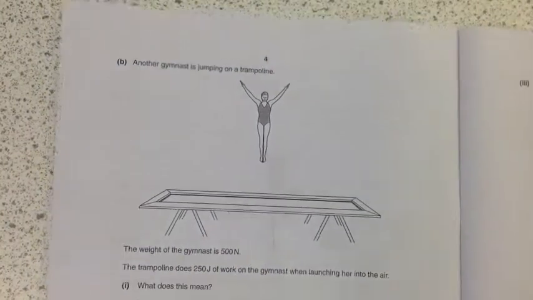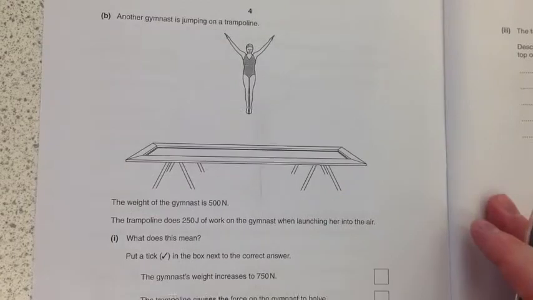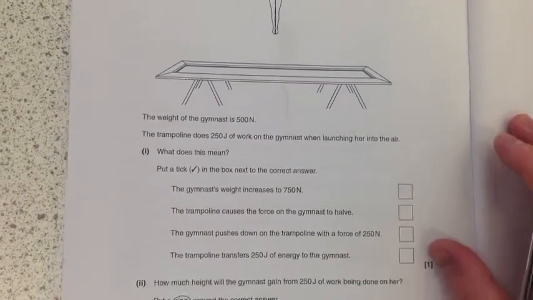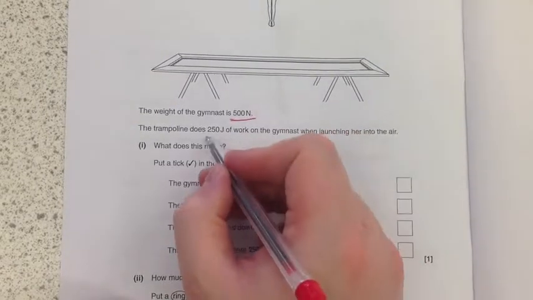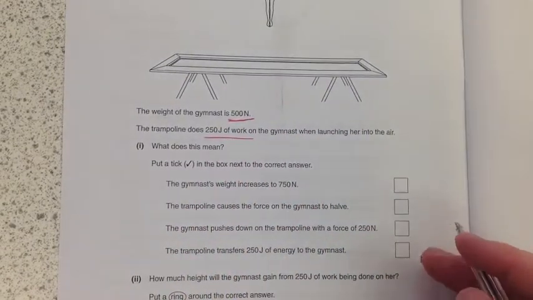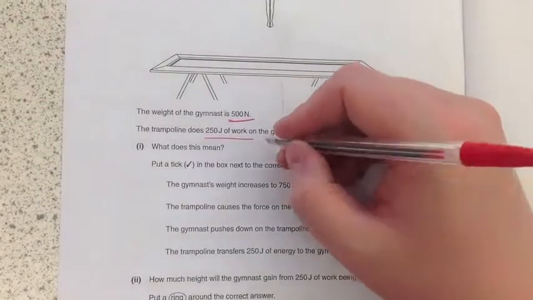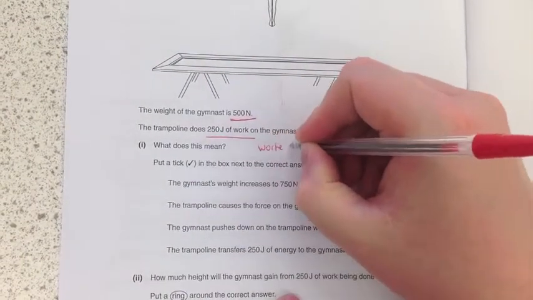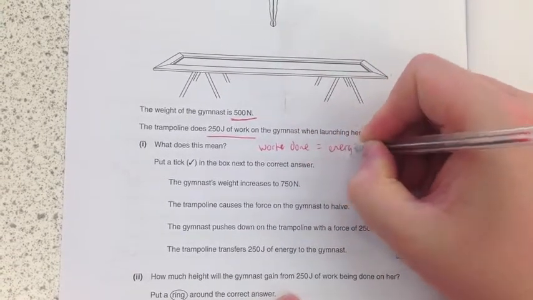So we're now looking at the same gymnast, but on the trampoline. So let's have a look at what the question says. It says the gymnast has got a weight of 500 newtons. The trampoline does 250 joules of work when she's being launched into the air. What does this mean? Now, first thing we need to realise is that work done is equal to energy transferred.